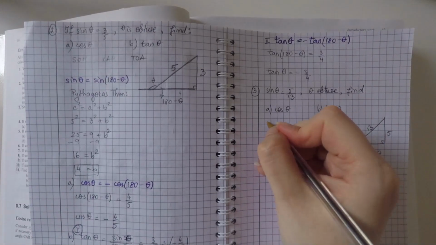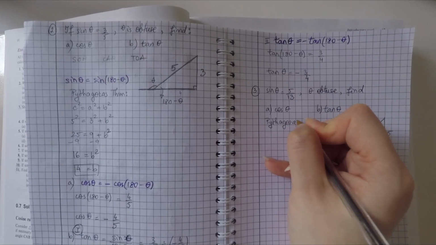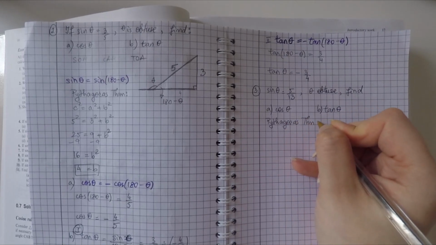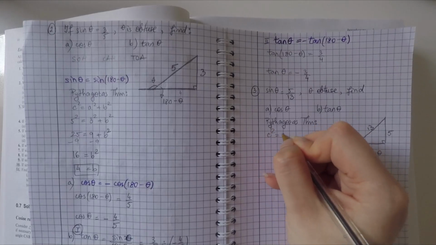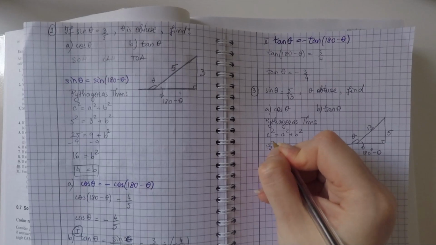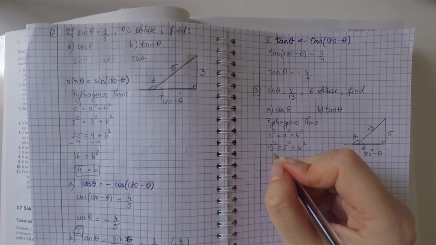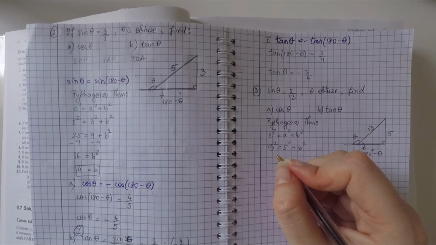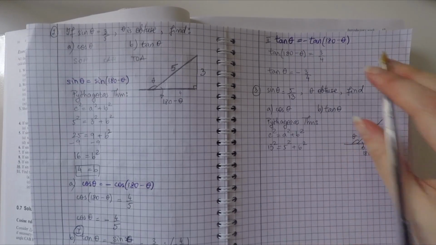So Pythagoras. Let's see. c squared is a squared plus b squared. 13 squared equals 5 squared plus b squared. 13 squared is 169.